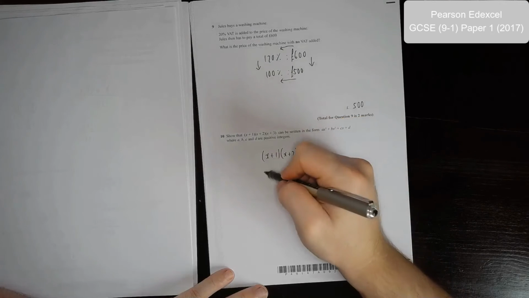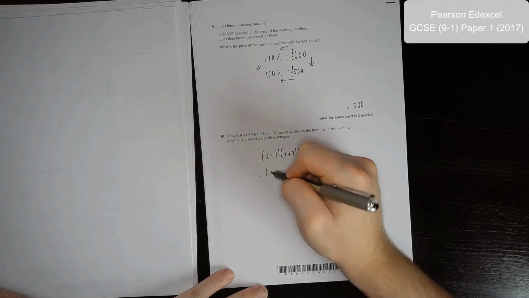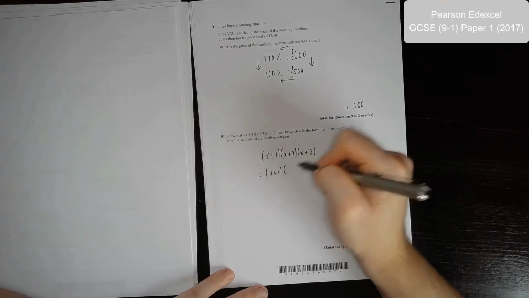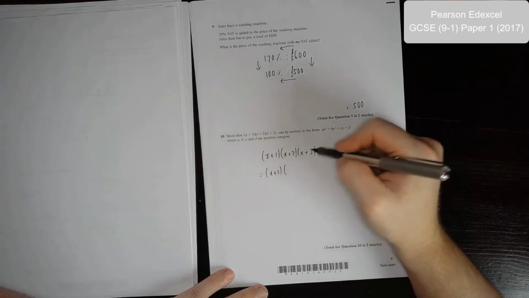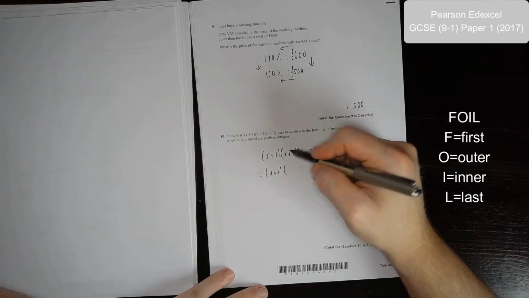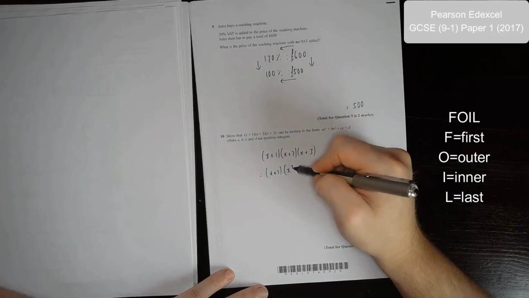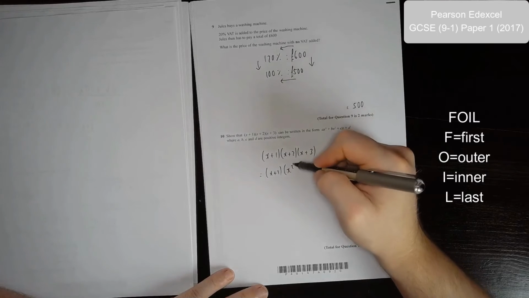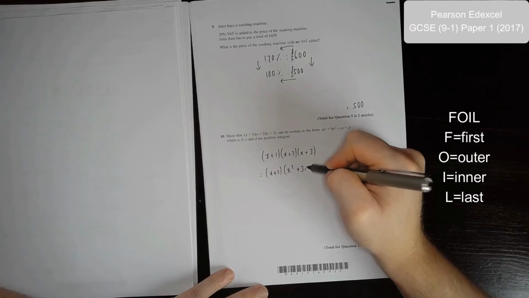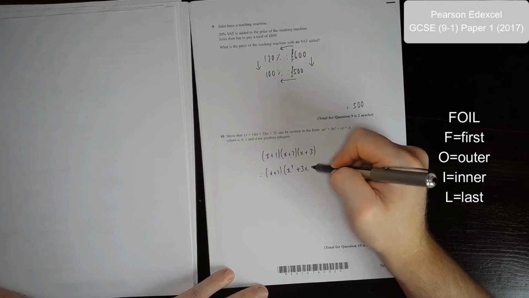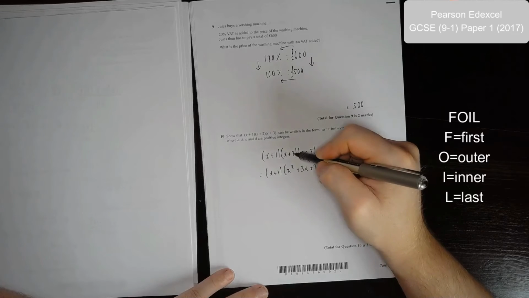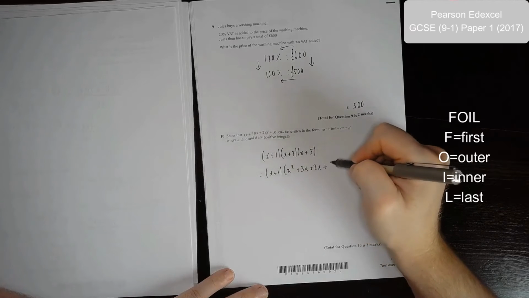Write it out again. Equals x plus 1. And when you expand brackets, you do FOIL. First, x times x is x squared. Outer, x times 3 is 3x. Inner, 2 times x is 2x. Last, 2 times 3 is 6.